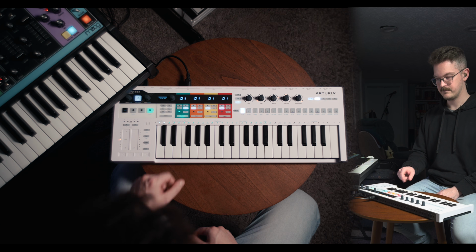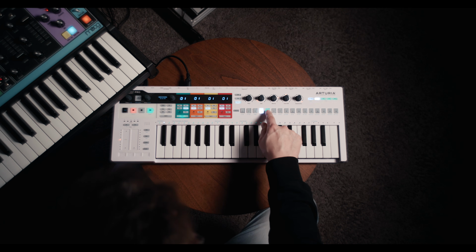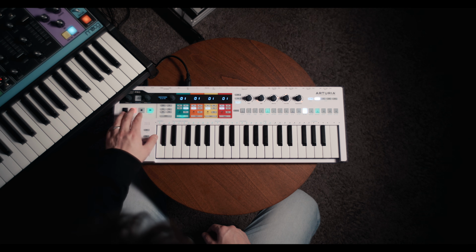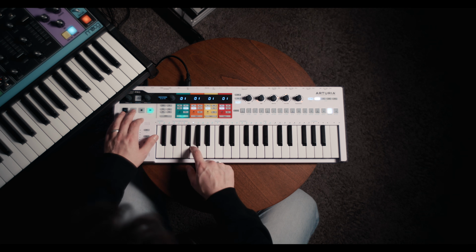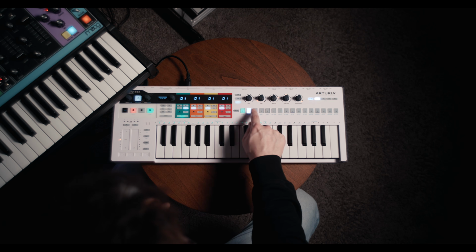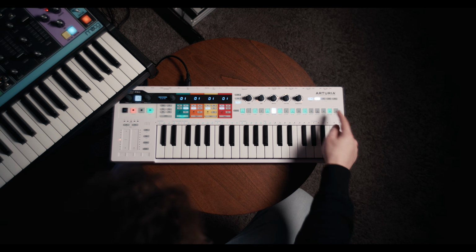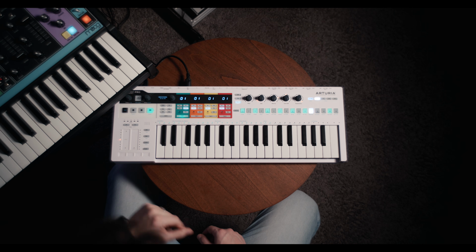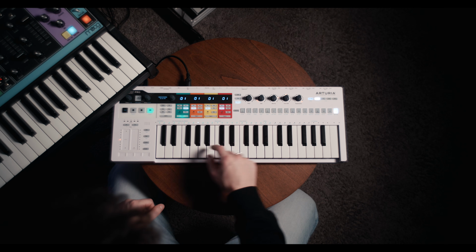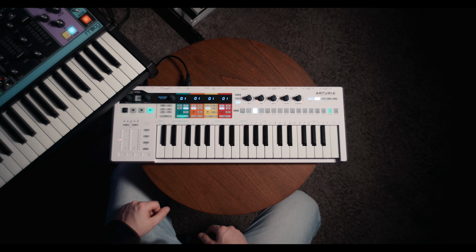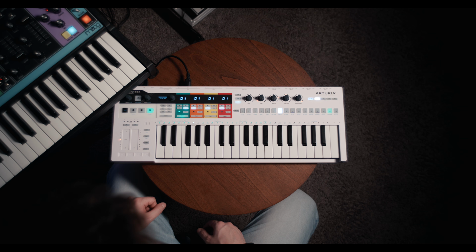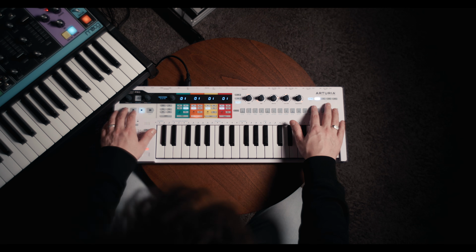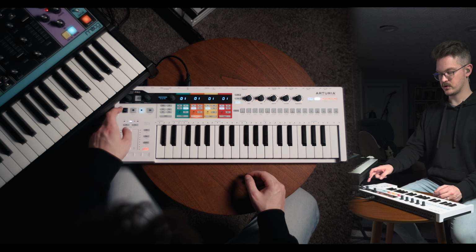Now if we come over, there's our hi-hat. Let's go ahead and stop. We're going to adjust some settings of how this gets programmed in.